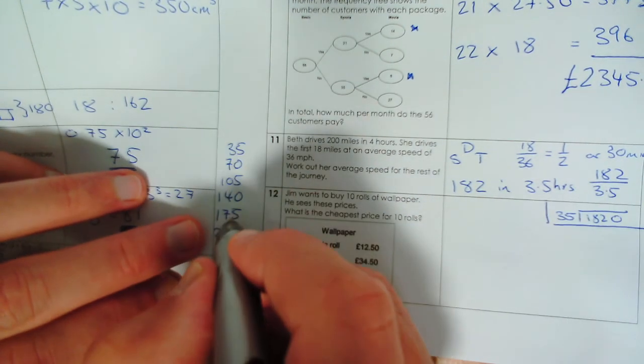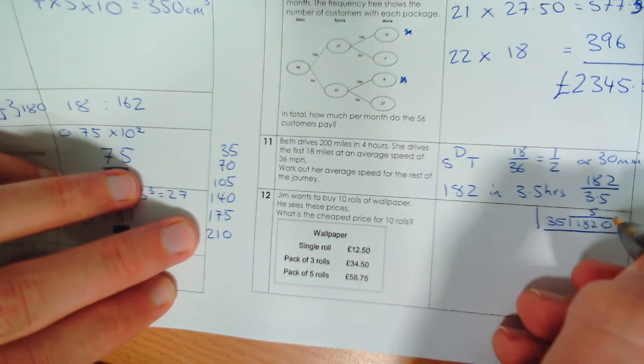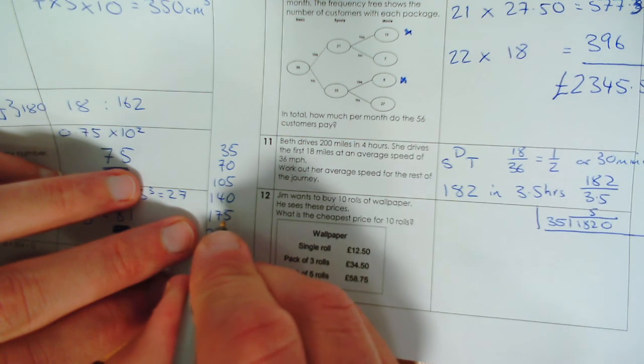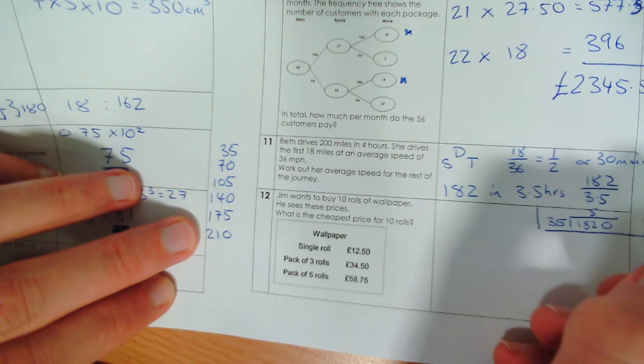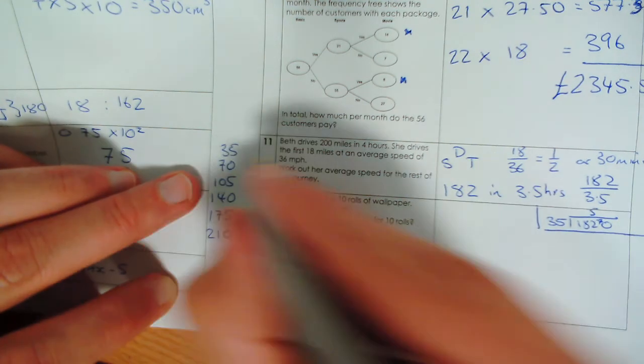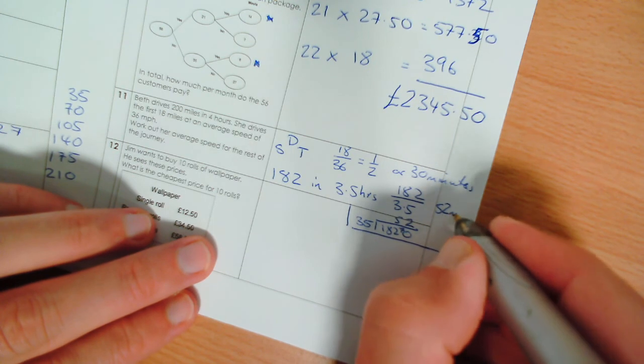So 1, 2, 3, 4, it goes in 5 times. My remainder from 182, I've got 175, is going to be 7. I'll write my 7. That works out nicely. That's going to go in 2 times. So my speed is 52 miles per hour.